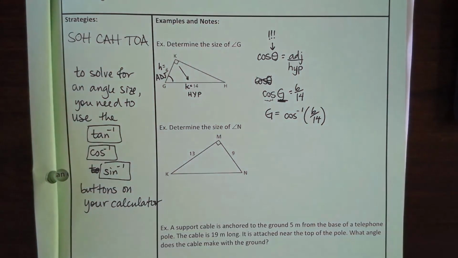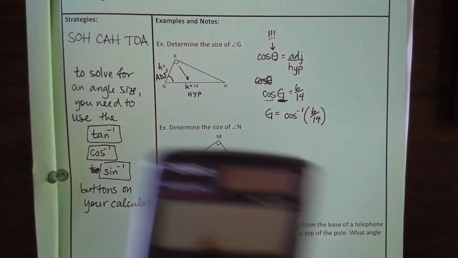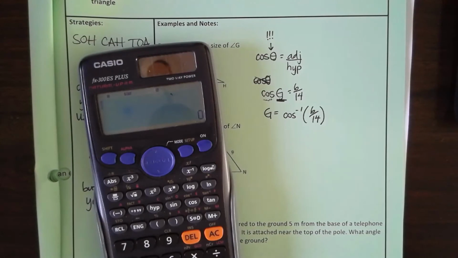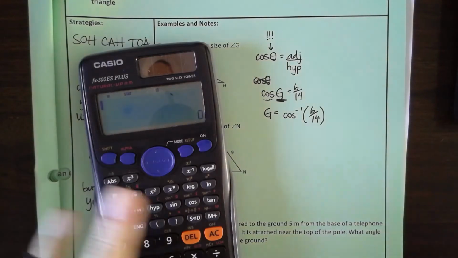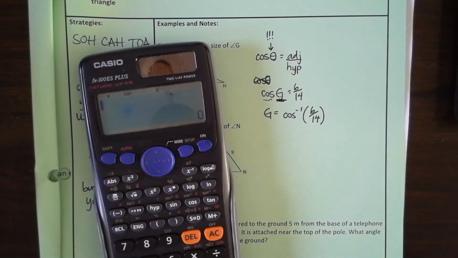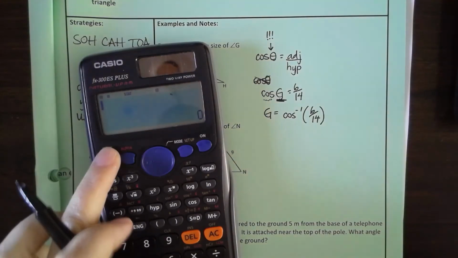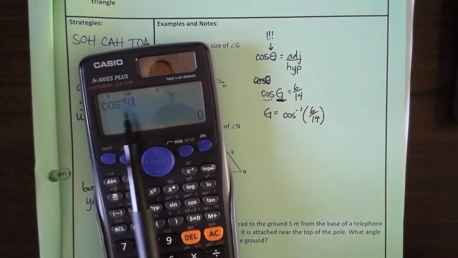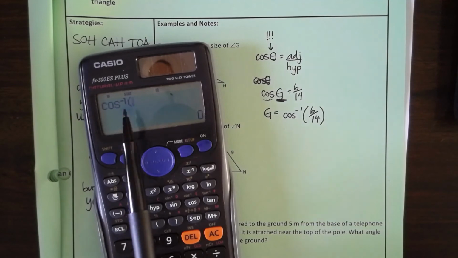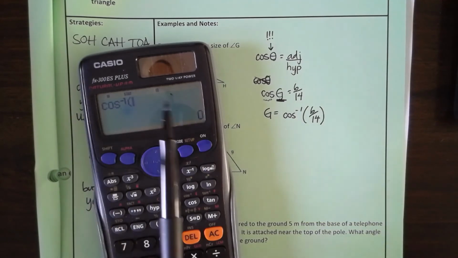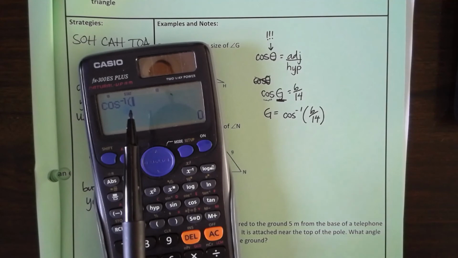So when we put this in our calculator, we're saying, hey calculator, if the ratio is this, go backwards and tell me what angle creates that. For my calculator, and again, everyone's calculator is going to be really different, so you might have to play around for a bit to figure this out, I have to press Shift Cos, and then I get this inverse cos, which is wonderful. This double display calculator is fantastic because it shows me exactly what I've asked it to do.